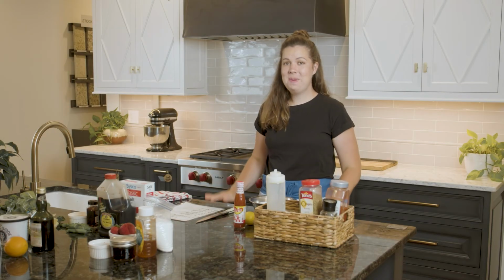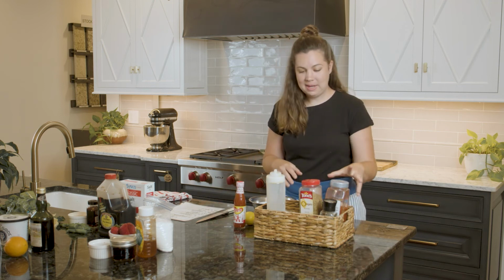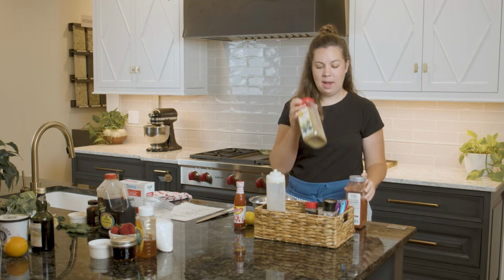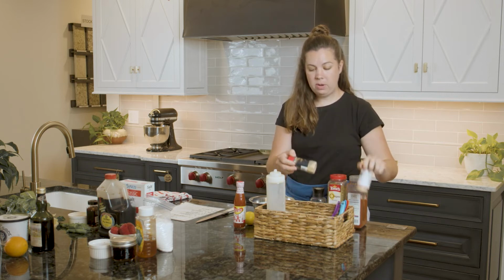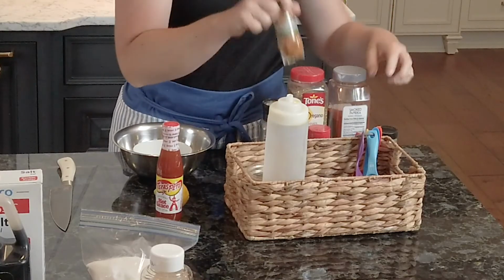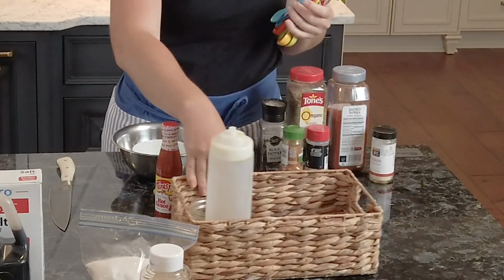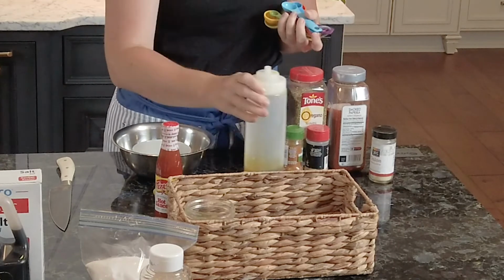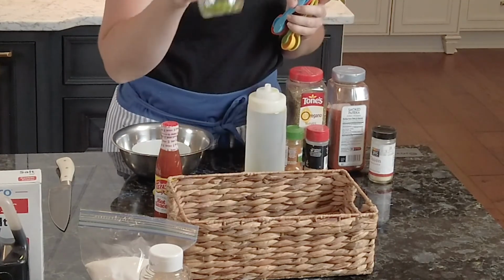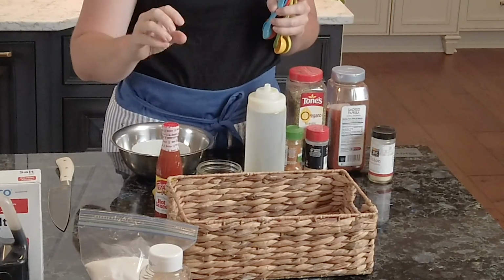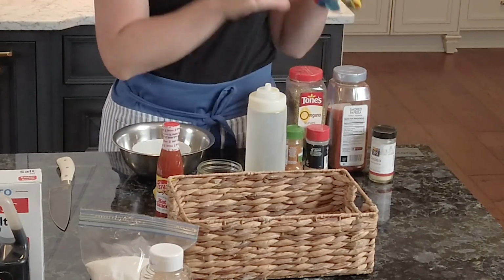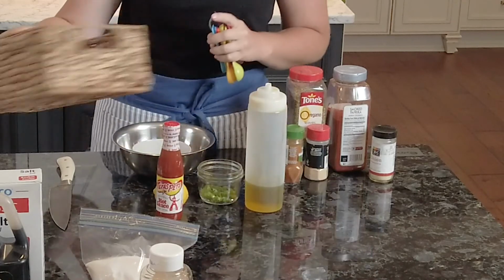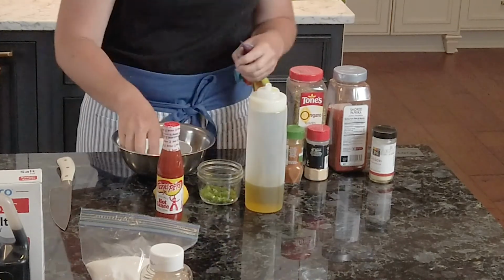Okay, so we're ready to make our spice blend and our flavor oil. For the Cajun spice blend, we've got paprika, oregano, black pepper, onion powder, garlic powder, and cayenne pepper. Those are going to be our main ingredients. And then for our oil, we've got olive oil, some chopped green onions, hot sauce, and lemon juice, and then we're going to use our Cajun spice blend that we've just made and add that to our flavor oil. So we're going to start with the spice blend first.